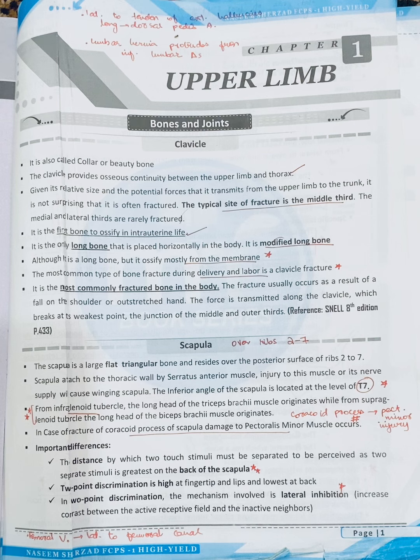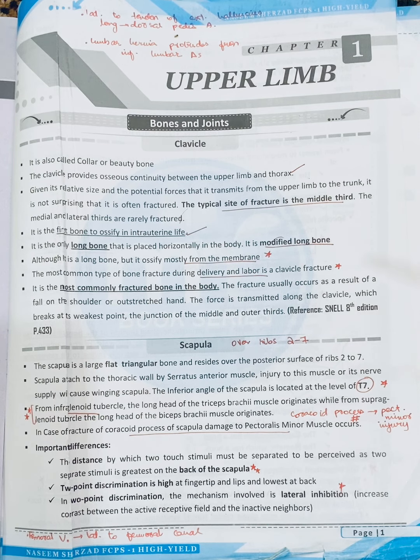The next point is the site of fracture of the clavicle. The typical site of fracture is the middle third, but sometimes they give lateral two-thirds or medial two-thirds. The weakest point in the clavicle is actually the junction of the middle and outer third, or the junction of the middle and outer two-thirds. Outer two-thirds means lateral two-thirds. The problem is that if we don't understand the sentence, we miss this exact point of weakness.